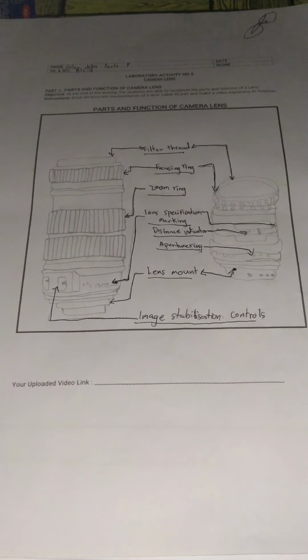I discussed the parts and functions of a camera lens. The first one is the filter tray. The filter tray, or filter ring, is a tray section inside the front of a lens to allow accessories such as a filter or lens hood to be attached.